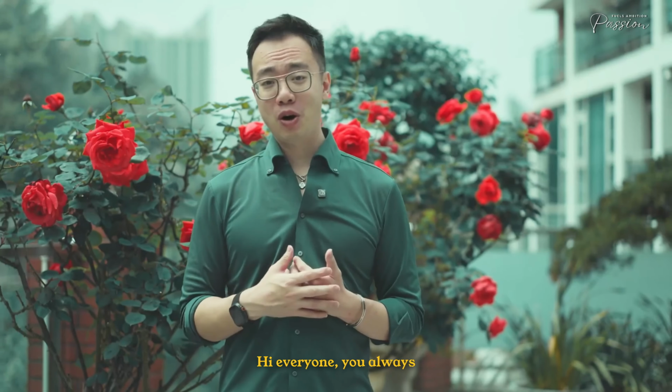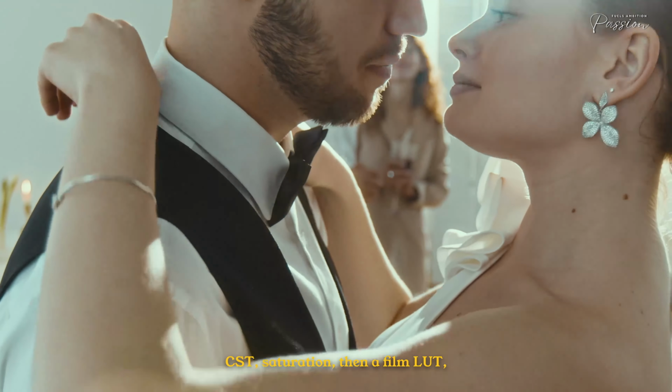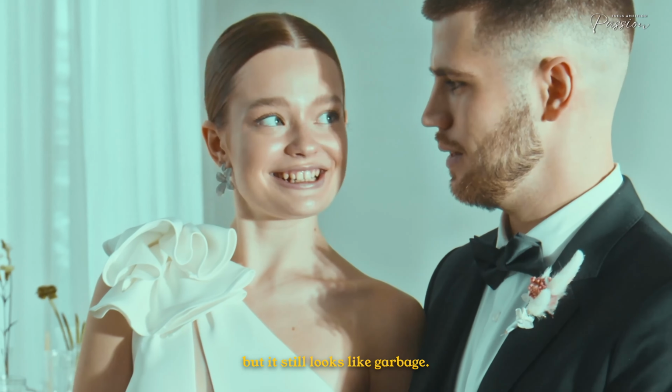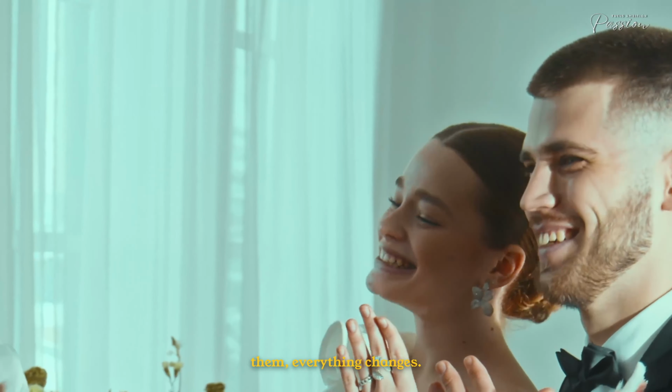Hi everyone, you always wonder, I did everything right, CST, saturation, then a film LUT, but it still looks like garbage. Yeah, because you did everything wrong. 3 things, fix them, everything changes.